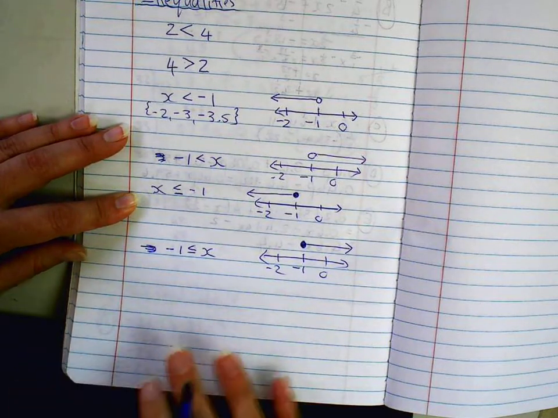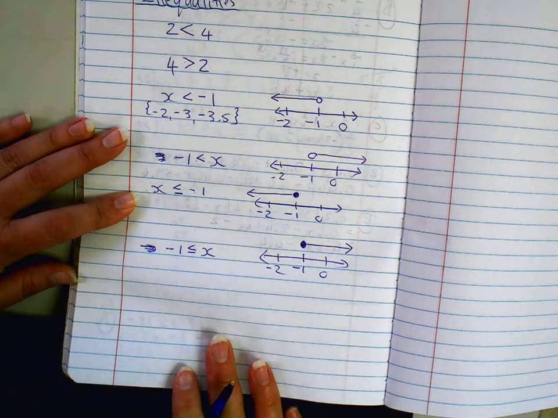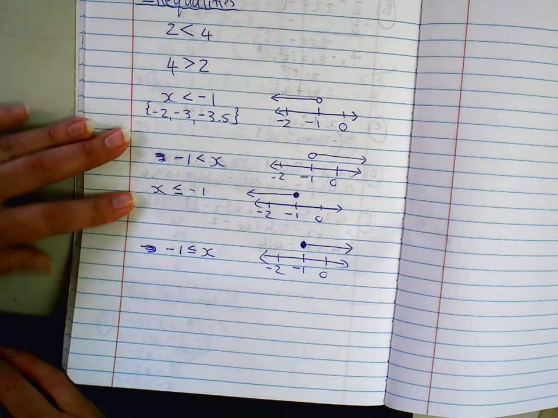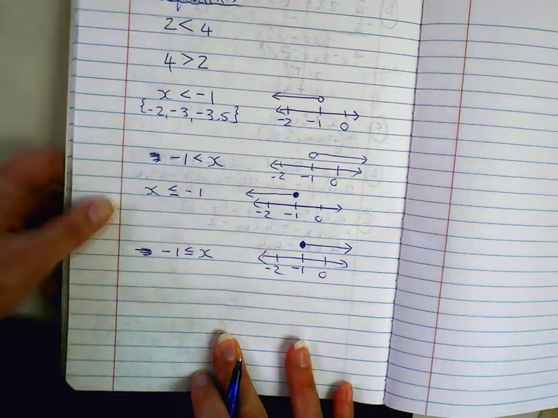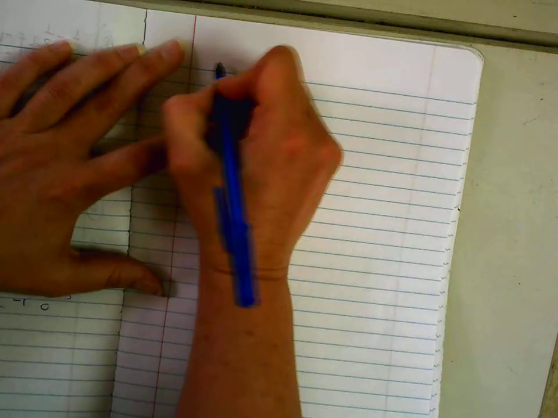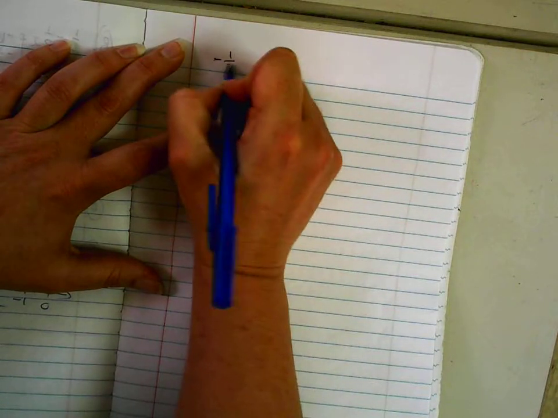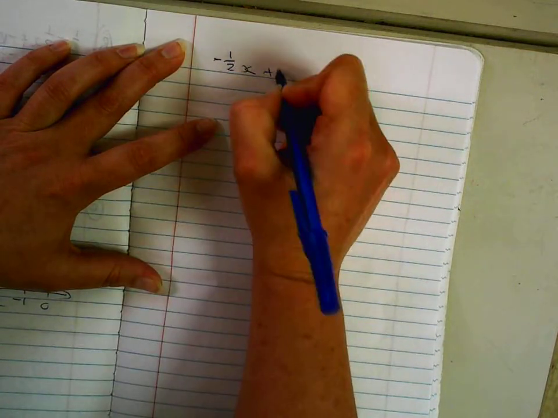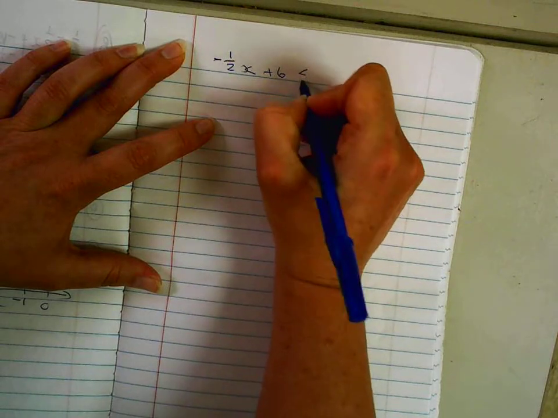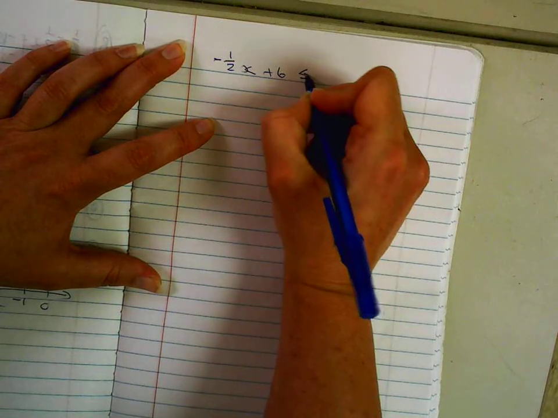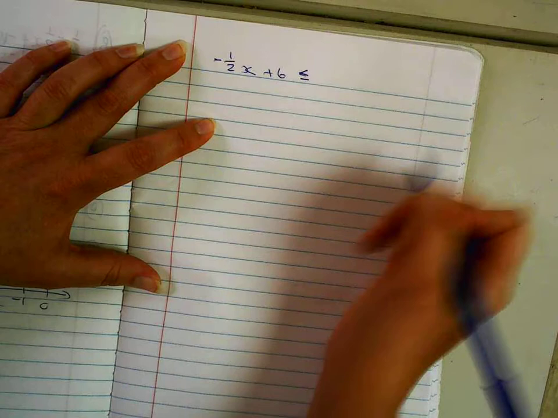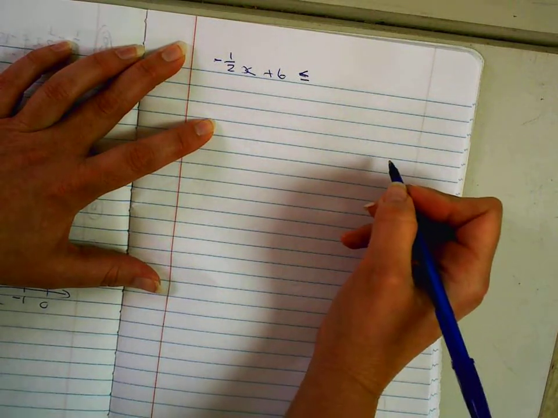Okay. So what do we do if we have more than just an answer for x? What if it comes with a problem that looks like this? It goes like this. -1/2 x plus 6 is less than or equal to, let's make it 1/4.